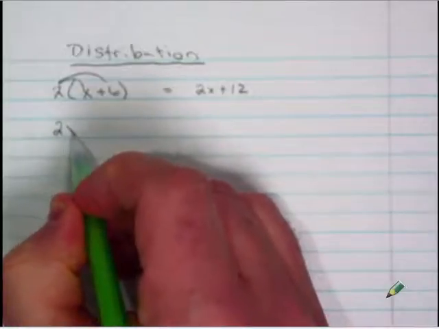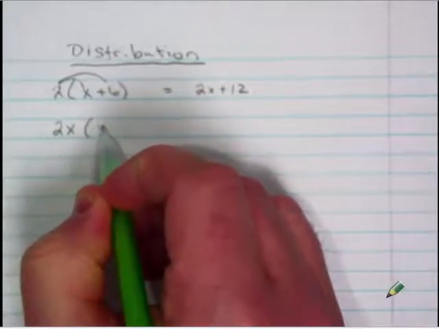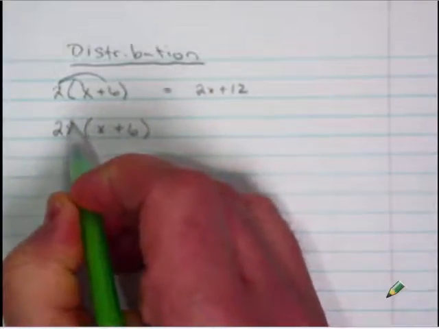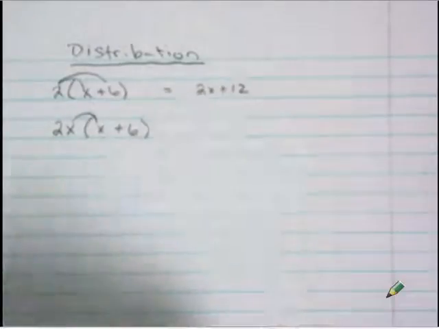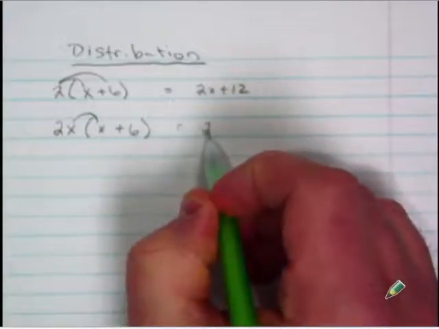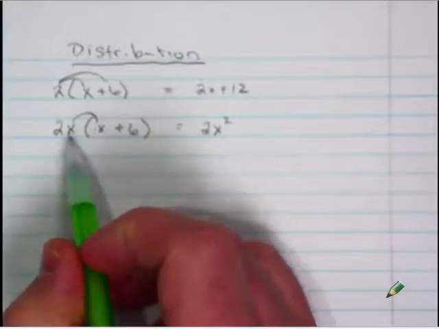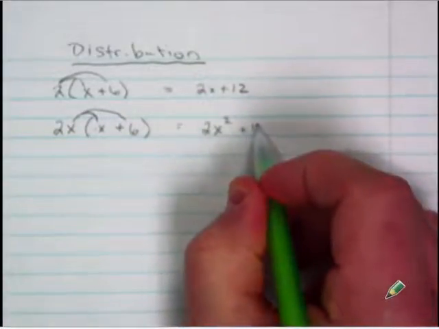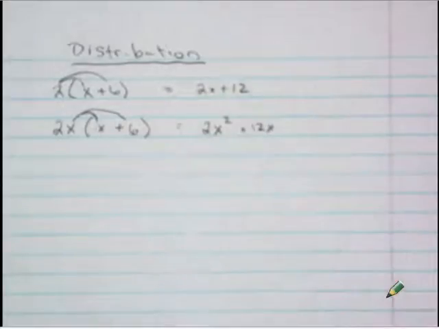So if I was to do something like 2x times x plus 6, it doesn't change the way we think about it. We would multiply 2x times x, which is 2x squared. Remembering, of course, there's a 1 right there. And we would do 2x times 6, which is 12x. And that can get as easy or complicated as it needs to be.